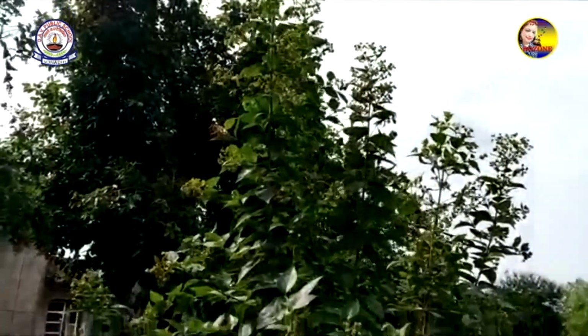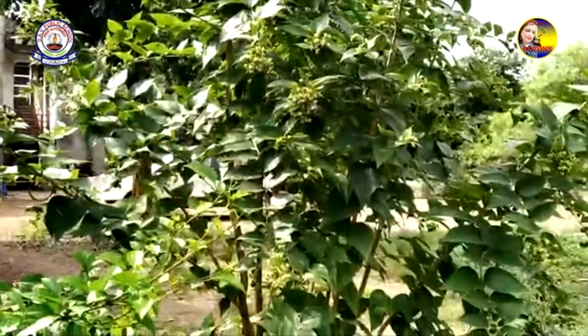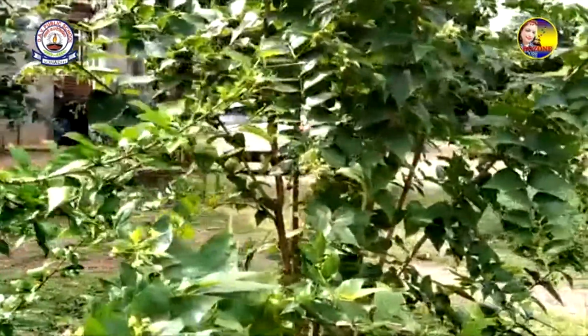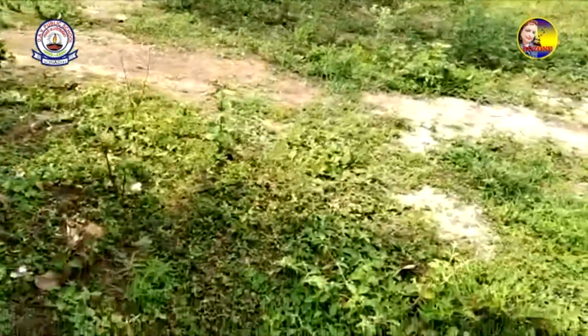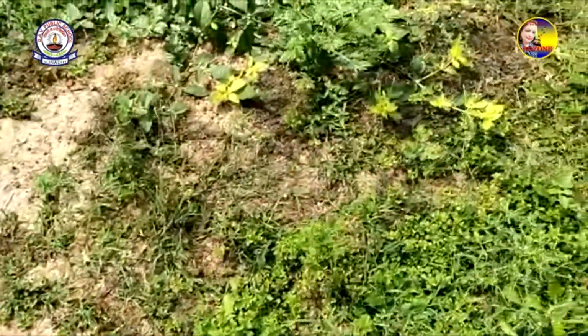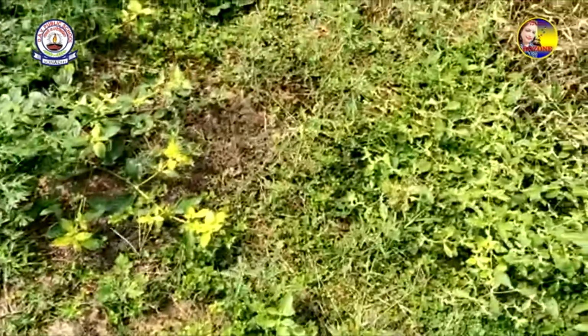A shrub. They are smaller than the big trees, and you can see grass. All these are grasses growing all around us.